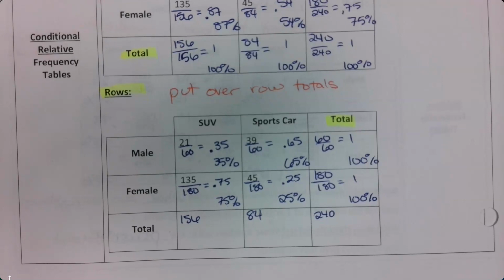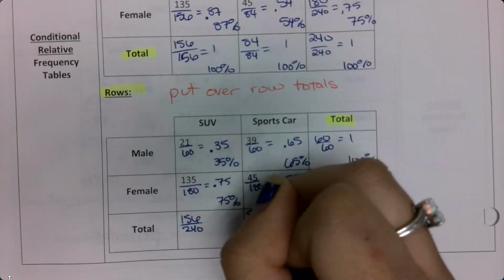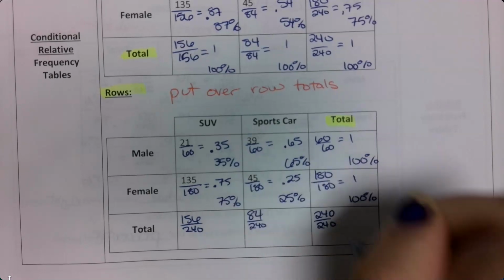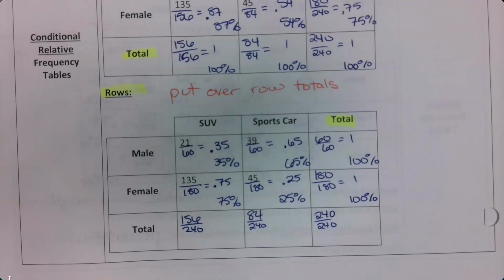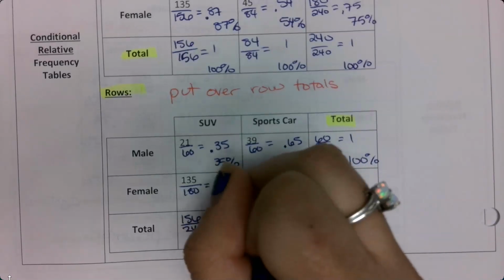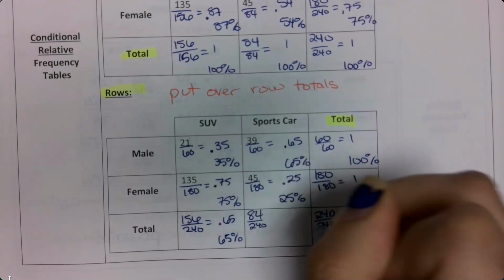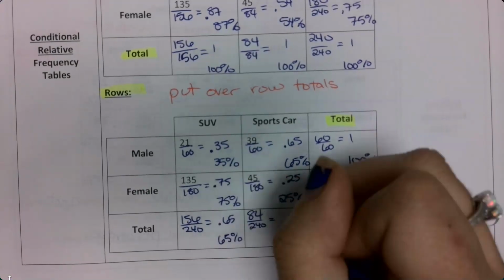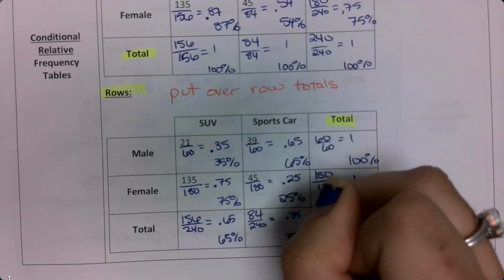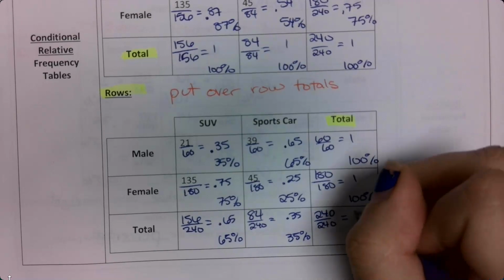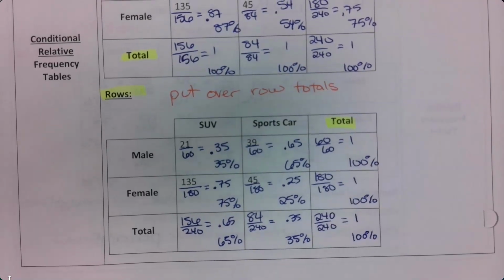And then my last row, I'm going to divide everything by 240. So 156 divided by 240 is 84 divided by 240? And 240 divided by 240? 100%.